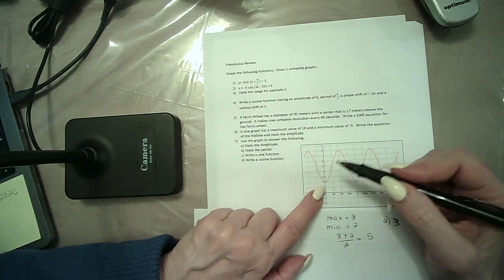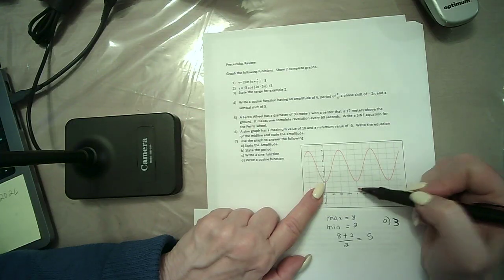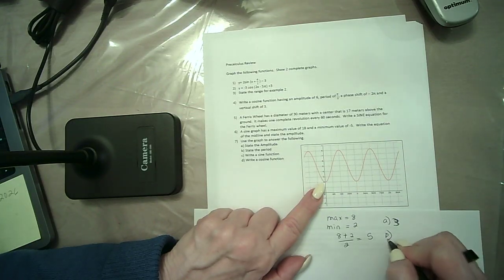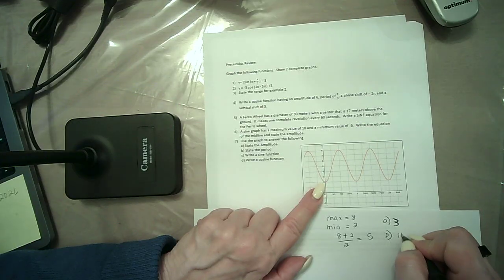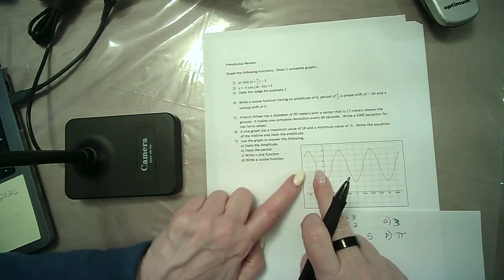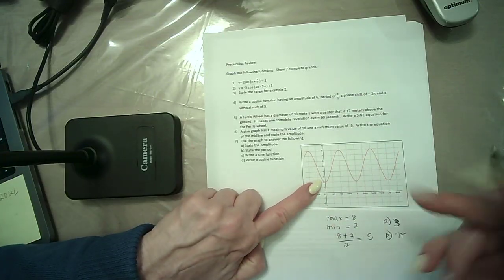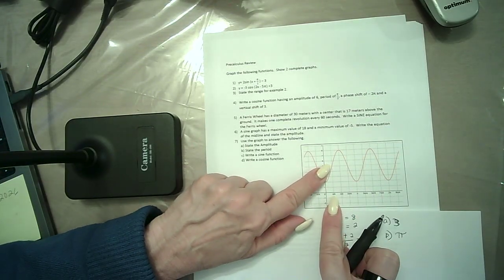All right, the period. This goes from here to here, pi. My period, it's always one complete curve, is pi. And now they want a sine function. If I look at this, this is a negative cosine. The sine would start here. The sine got shifted over to pi over 4.